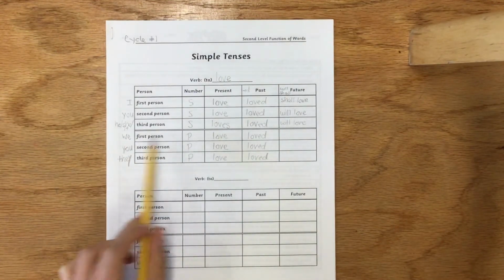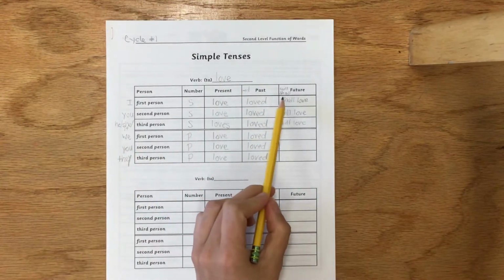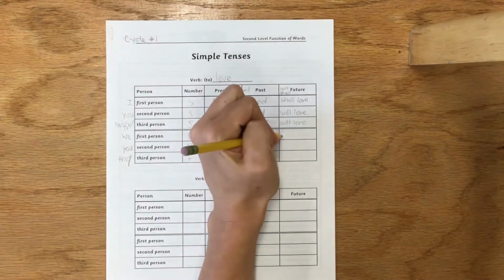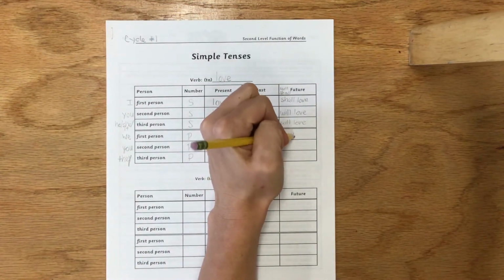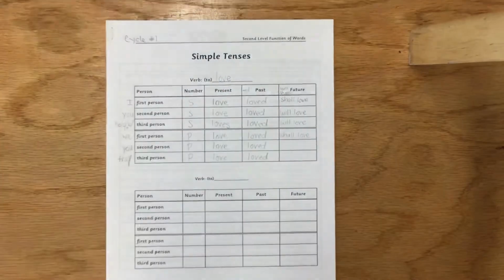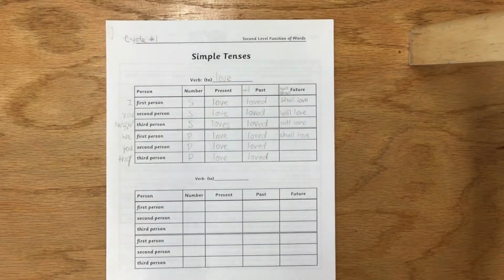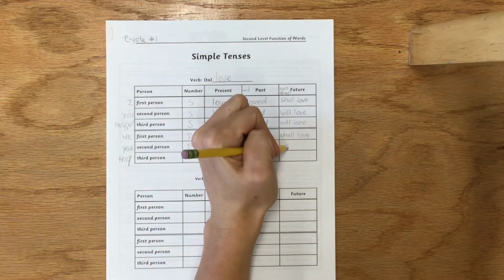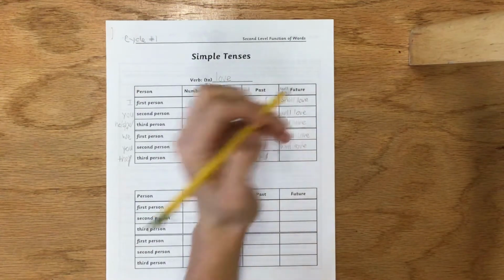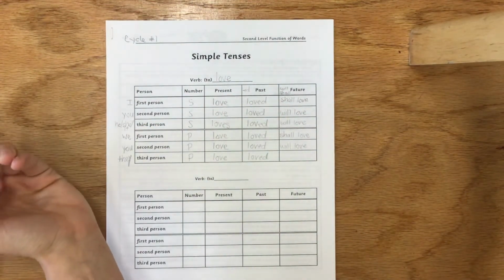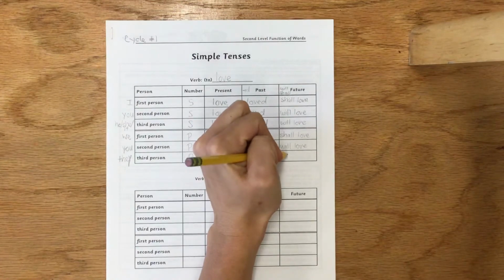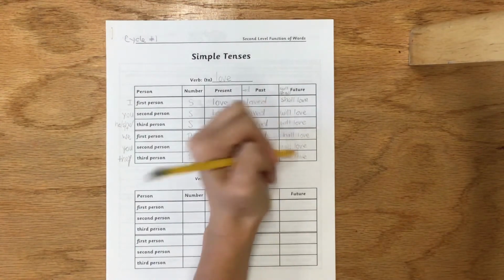First person plural, we, and since it's first person, we're going to use shall love. Second person plural would be will love. You all will love pizza. And third person plural would be they will love pizza.